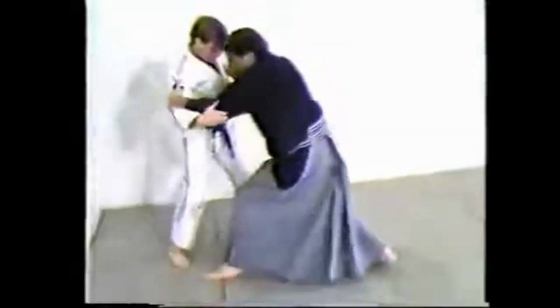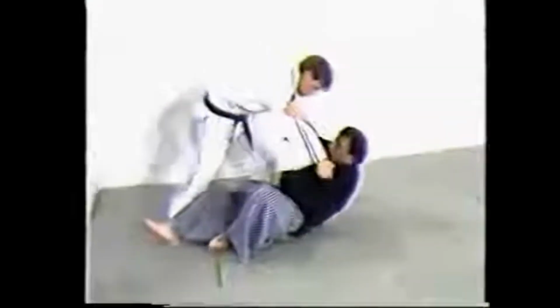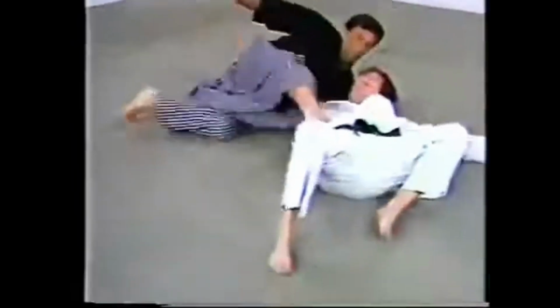This sacrifice throw is achieved by making full use of your attacker's forward momentum. Note the push under the armpit and the locked ankle position. Note the upward push against the ankle. The move is completed with a kick to the kidney.